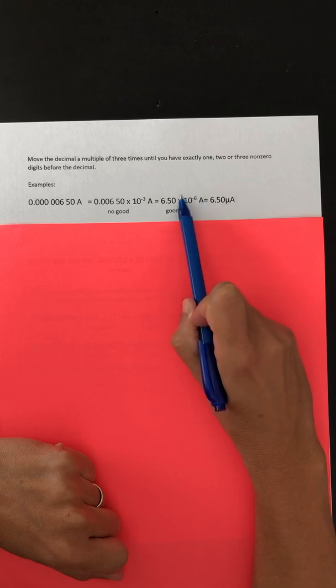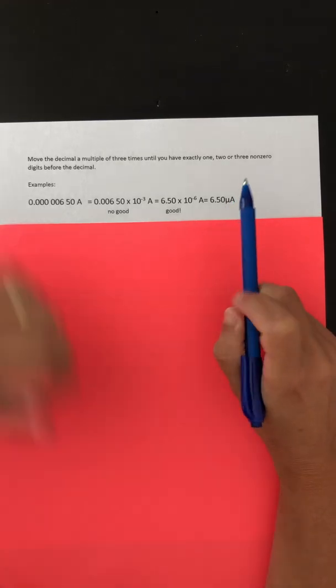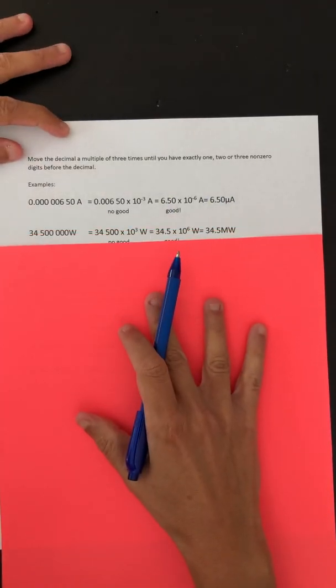Negative 6 as an exponent corresponds to the prefix micro. So we end up with 6.50 microamps. Here's another one.